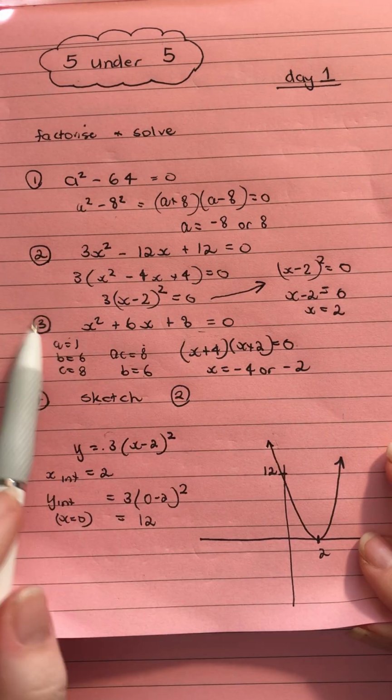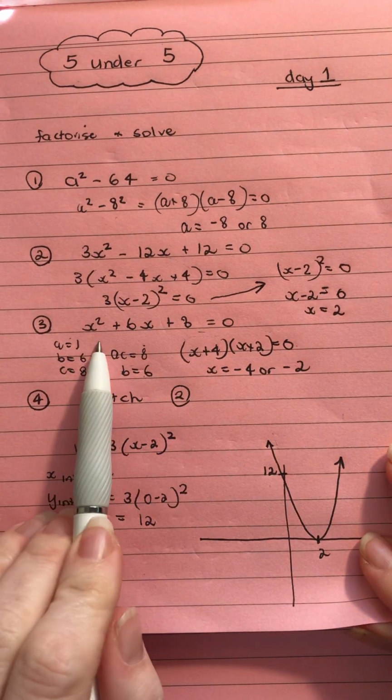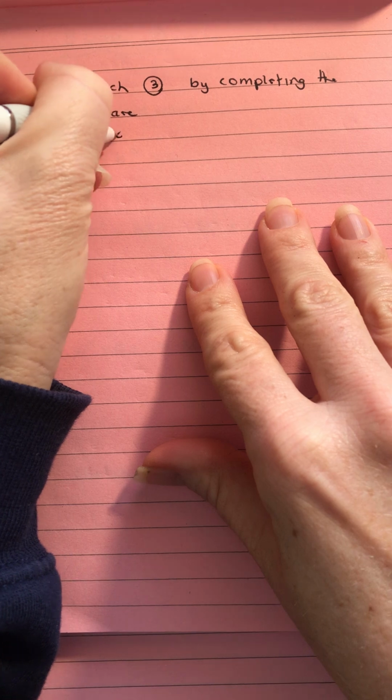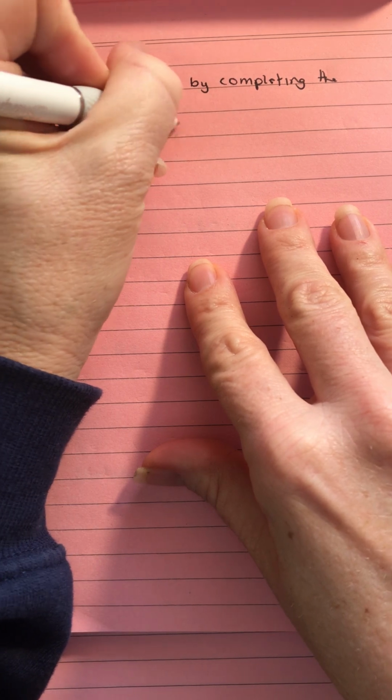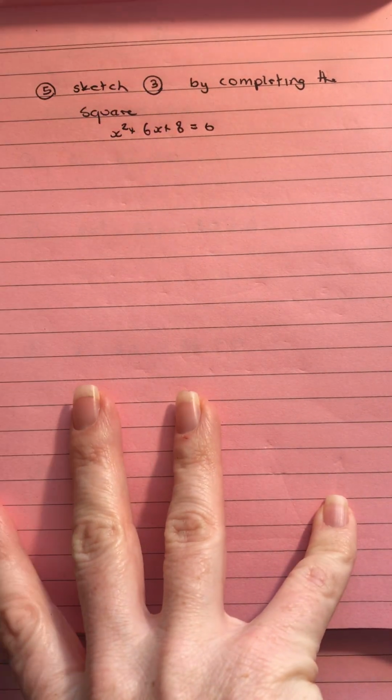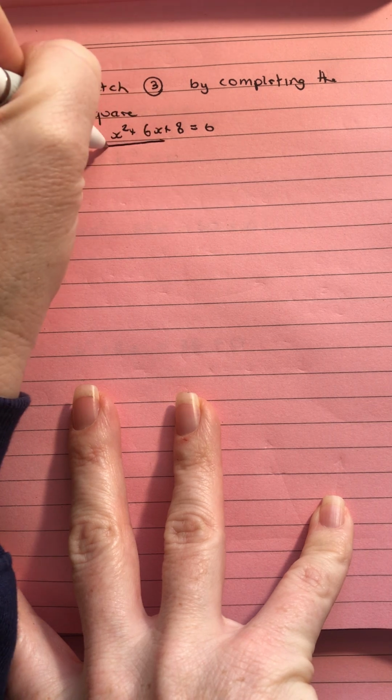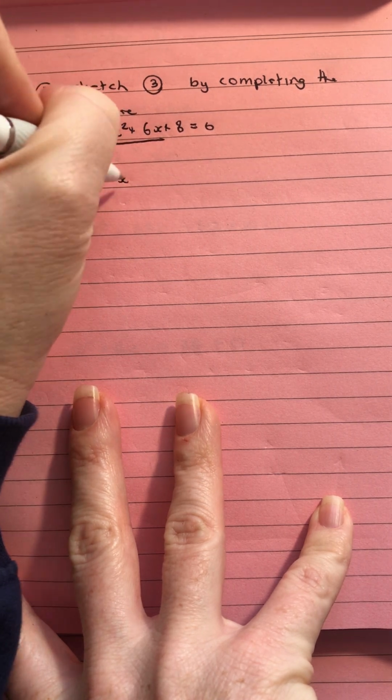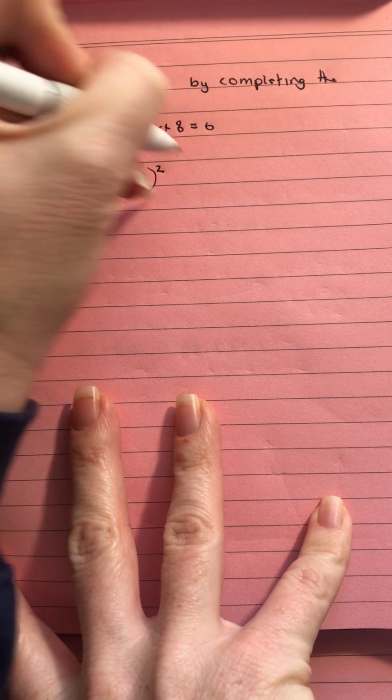Lastly, I want to sketch number 3 by completing the square. So looking back at number 3, I had that x squared plus 6x plus 8 equals 0. So by completing the square, I'm looking at those first 2 terms, so I know it's going to be x plus 3 all squared.